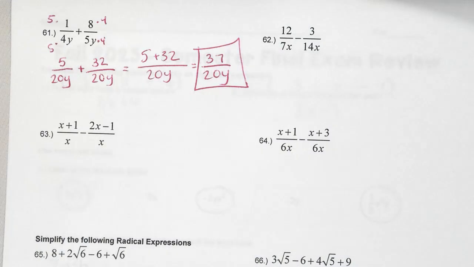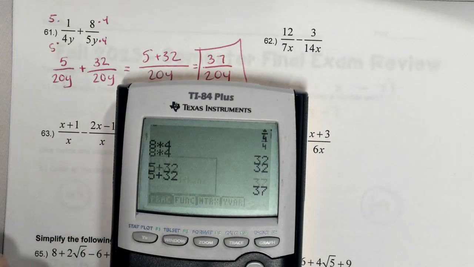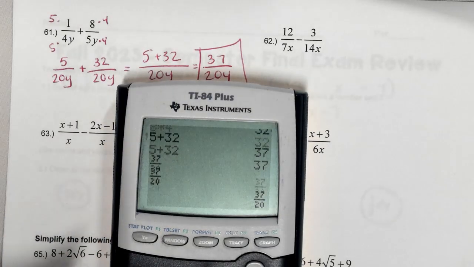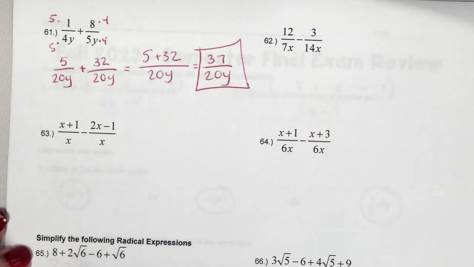You can type it in your calculator and see if it simplifies by doing alpha y equals enter, 37 over 20. Don't type the y, but it doesn't, so you're good.